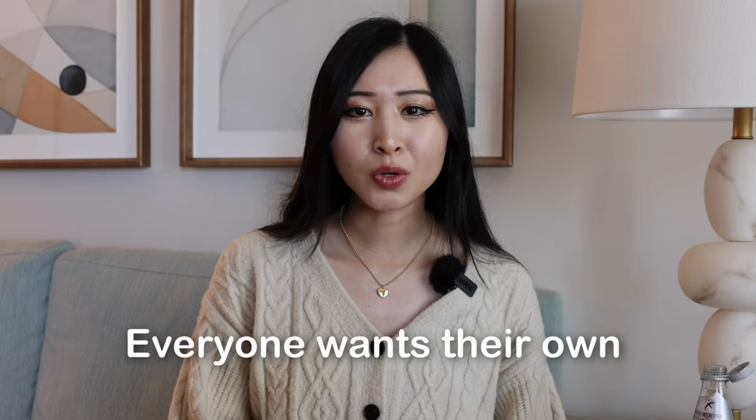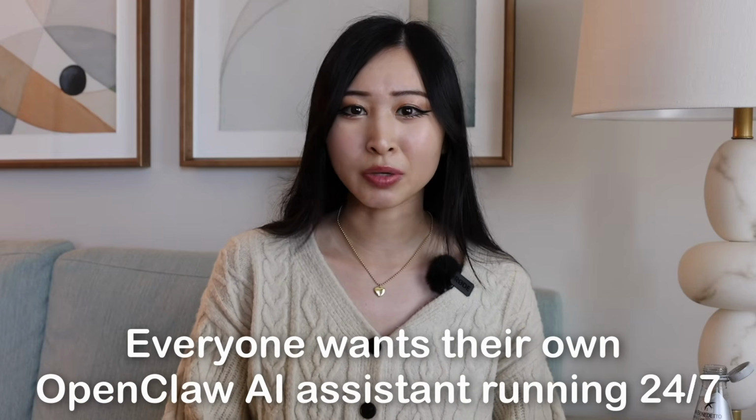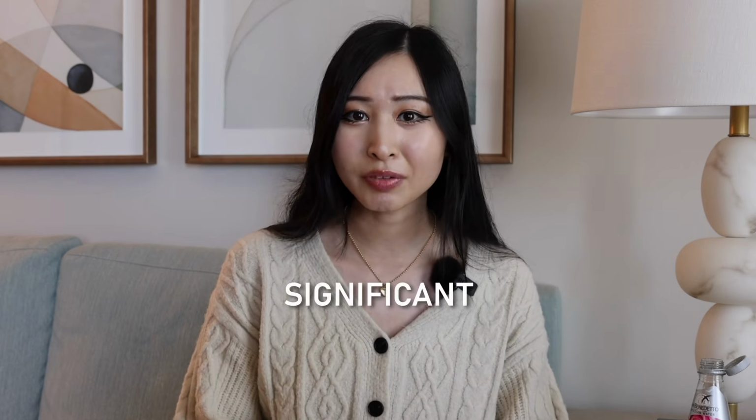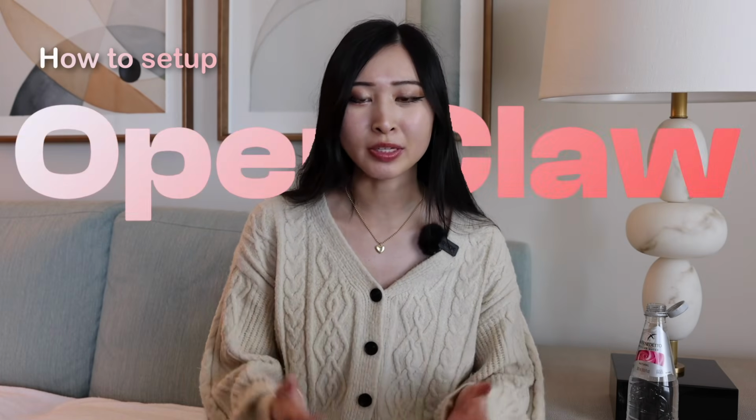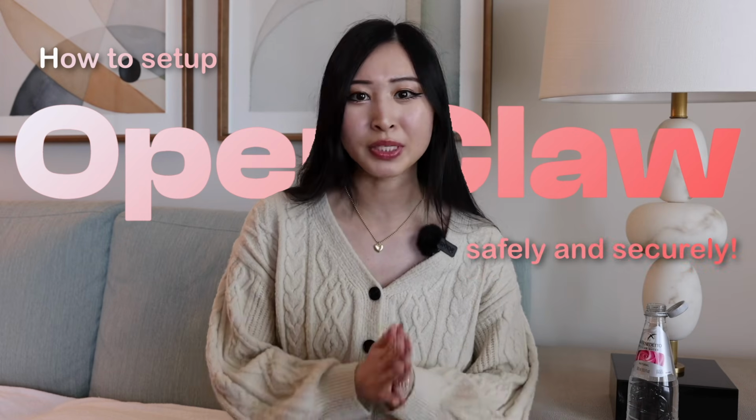Everyone wants their own OpenClaw AI assistant running 24/7, doing the grunt work and other boring tasks that take up the majority of our time. But most people have no idea that doing so opens the door to some significant security risks. I'm a security analyst, and this is a full tutorial on how you can actually set up OpenClaw safely and securely with just a few easy steps.